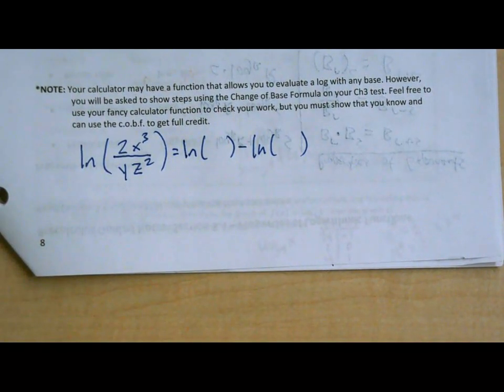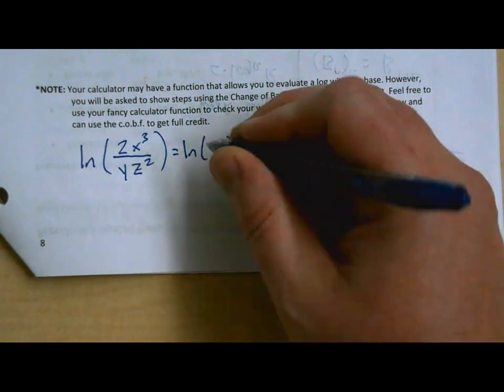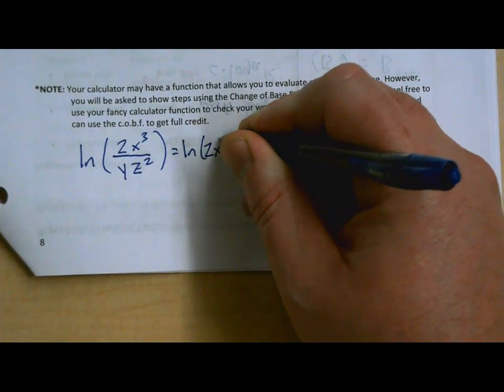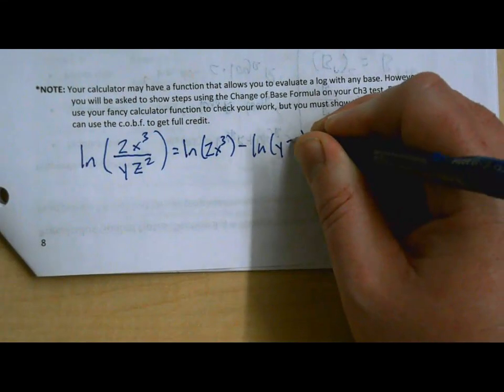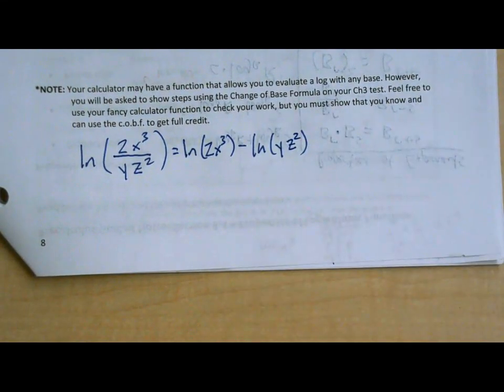And then from there, those two logs can get expanded further. And eventually you'll have some exponents that you can deal with also. But I'll let you do that on your own. See what you can do with that. Give it a try.